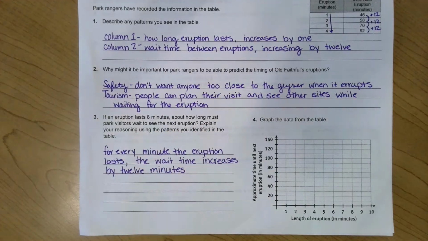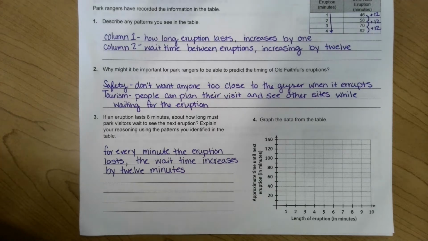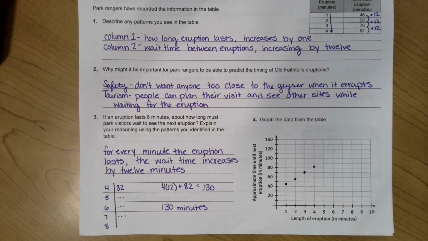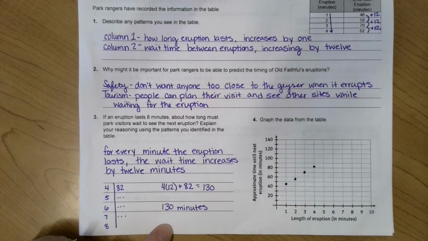Okay, so I'm going to leave that here. I want you to try 3 and 4. So go ahead, pause the video, and try this now. Okay, so you should have gotten that the eruption is going to last 130 minutes.